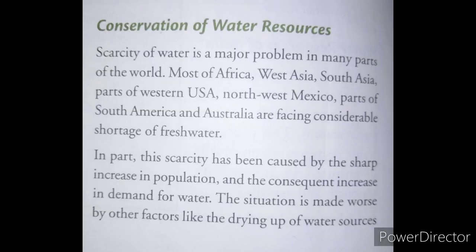Now let us see the conservation of water resources. What is conservation of water resources? That is, how we can keep these waters, or the structure of water, safe. Scarcity of water is a major problem in many parts of the world. Scarcity means dearth. Most of Africa, West Asia, South Asia, parts of Western USA, Northwest Mexico, parts of South America and Australia are facing considerable shortage of fresh water.